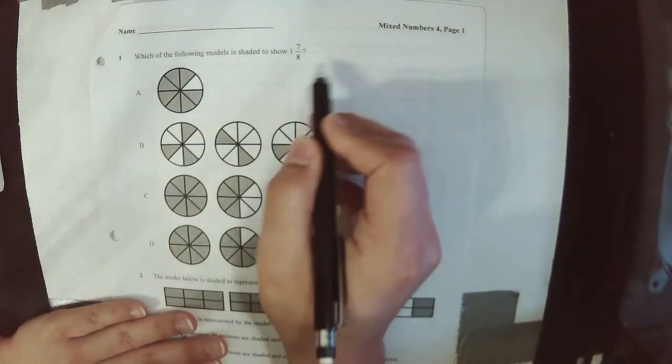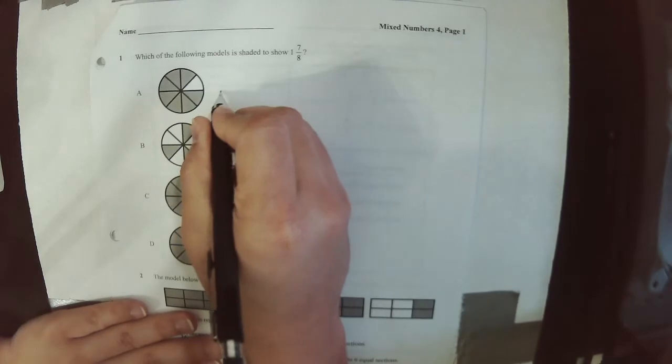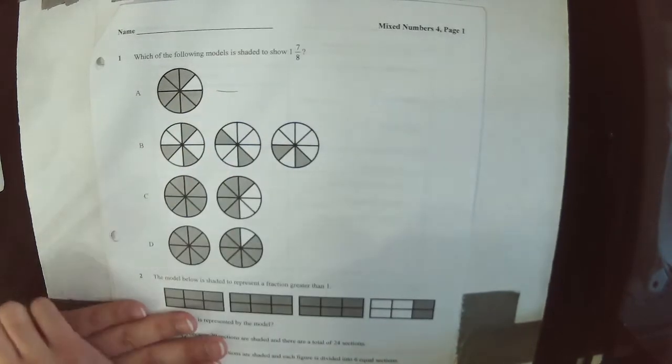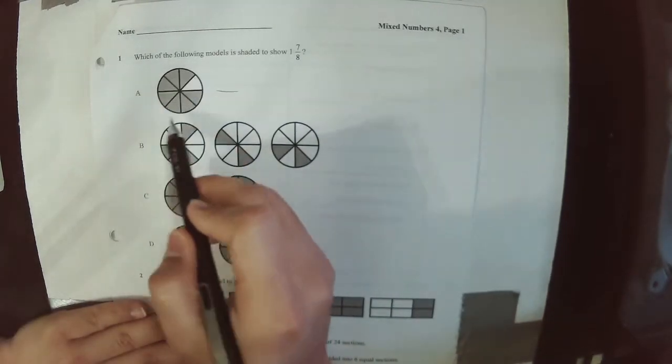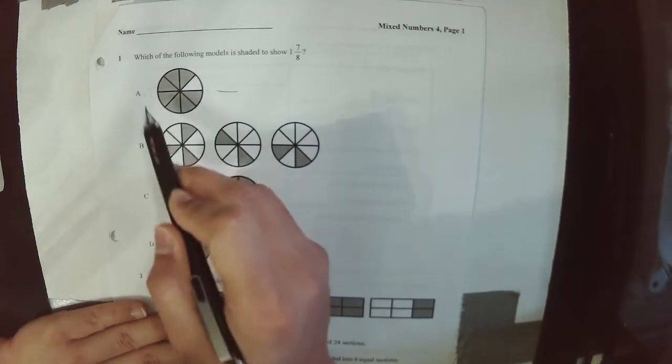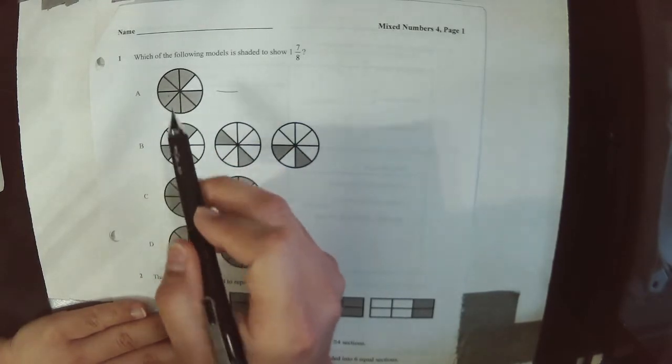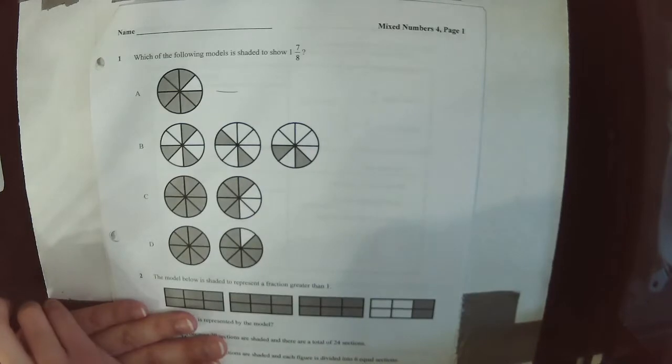They don't want an improper fraction, so I want to make sure it's a regular fraction. Start with the first one, model A. If I wrote model A as a fraction, what fraction would model A be? Jada, what would the fraction be that would match model A?